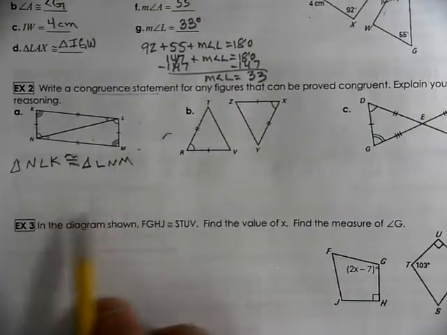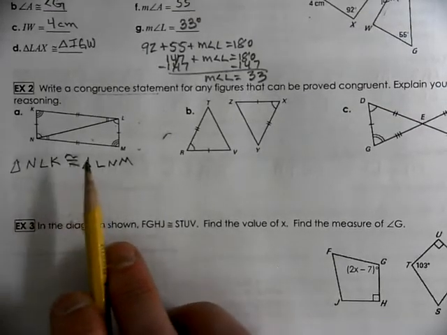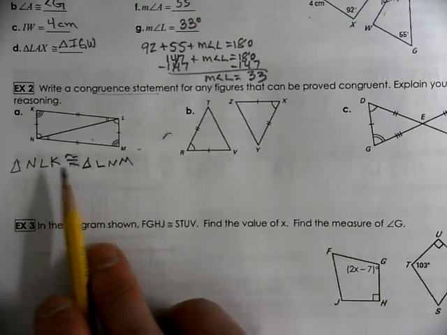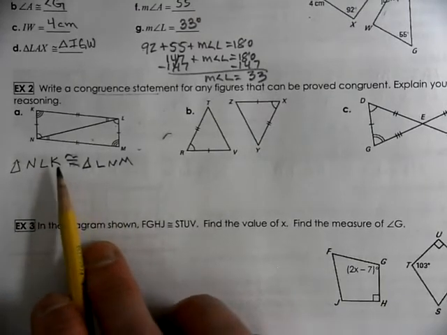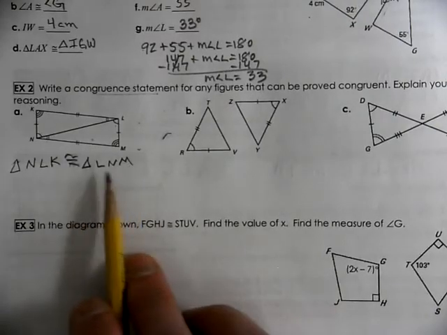There are 5 other correct congruent statements, but every time your N has to be in the same position as your L, the K has to be in the same position as the M. However you label it.